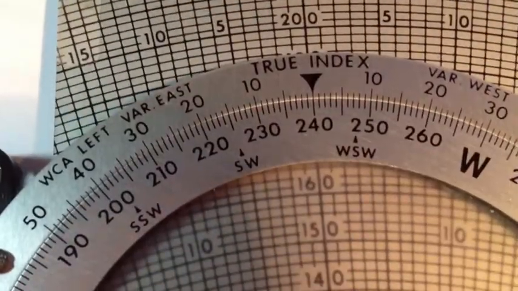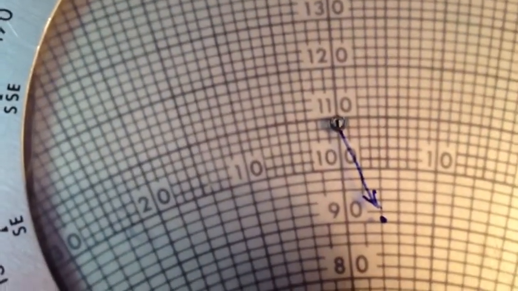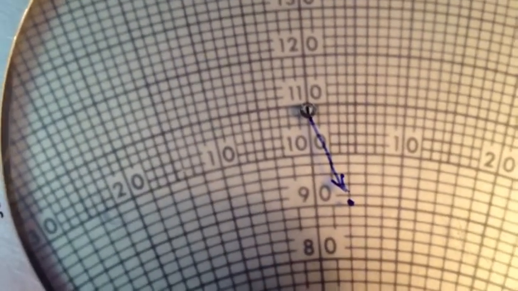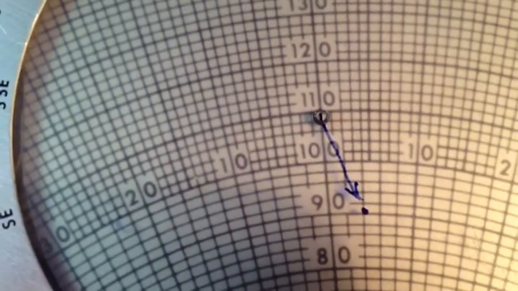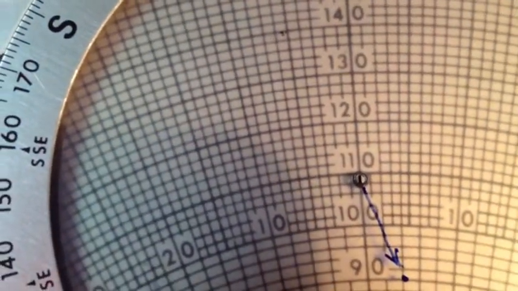Okay, putting our track of 240 under the true index. We've slid the E6B so our mark is on our true airspeed, which is 90 knots, showing a right wind correction angle of 4 degrees, and looking underneath our grommet, reading our ground speed.